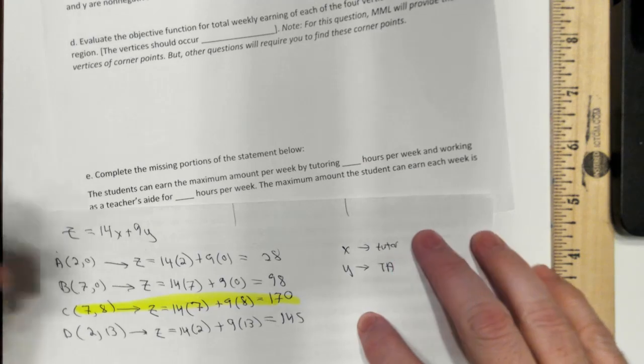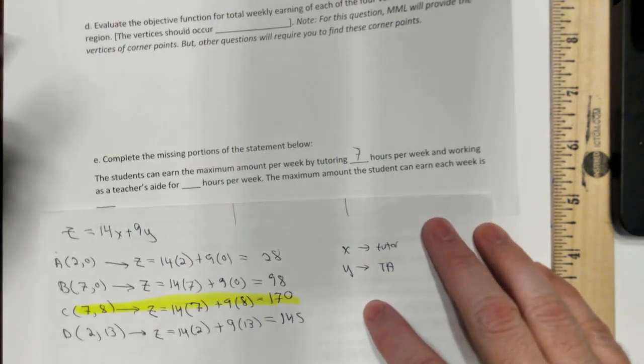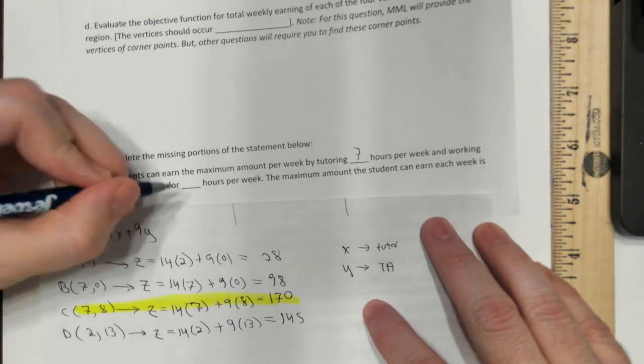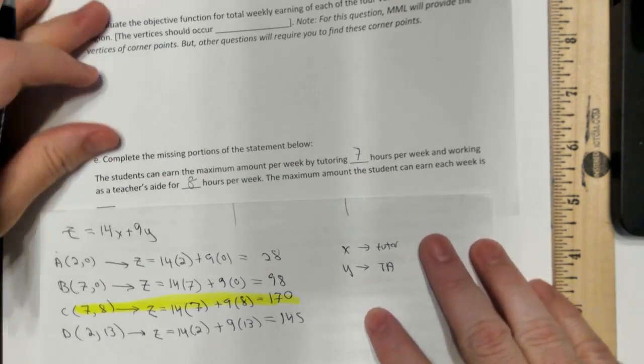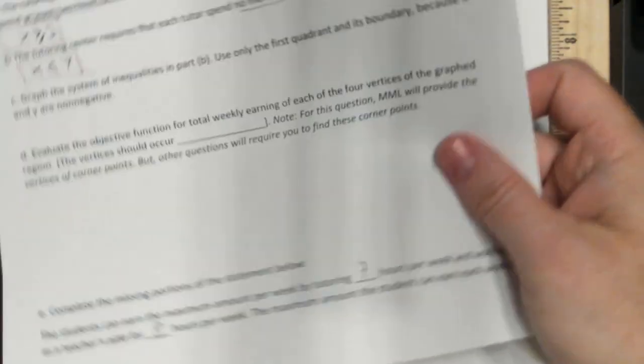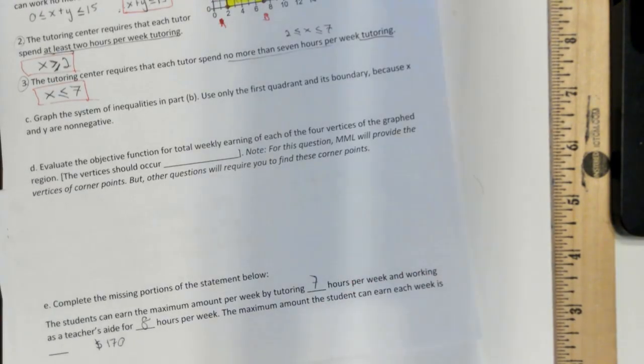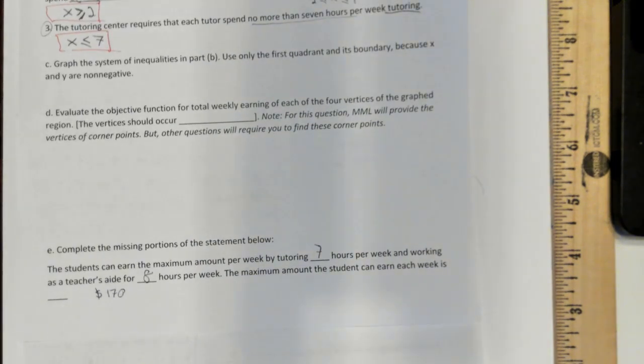So it looks like 7 hours as a tutor and 8 hours as a TA. And the maximum amount they could make is 170. So there you go. So that's this problem.